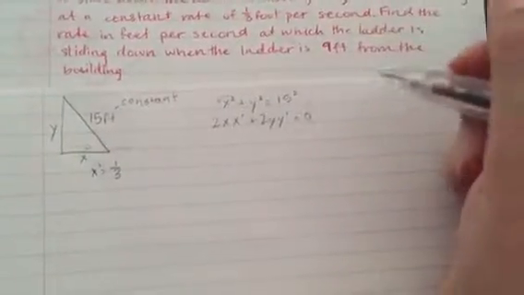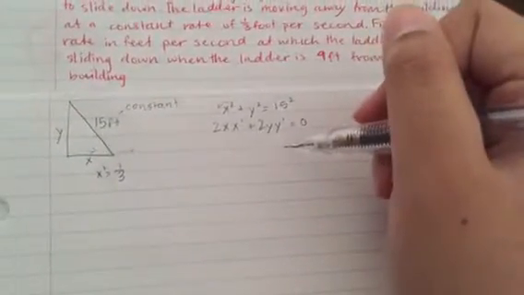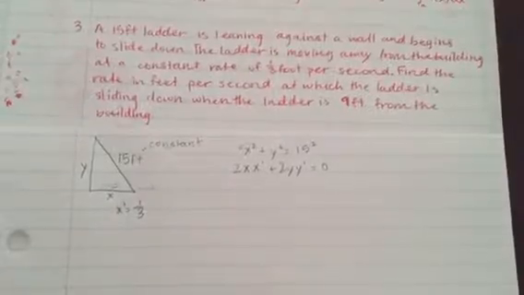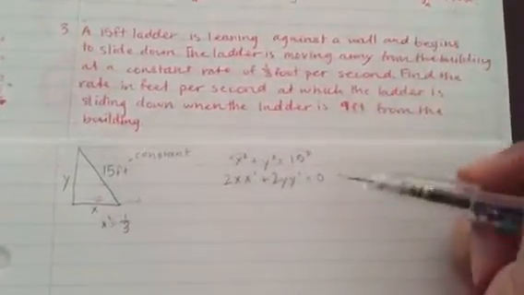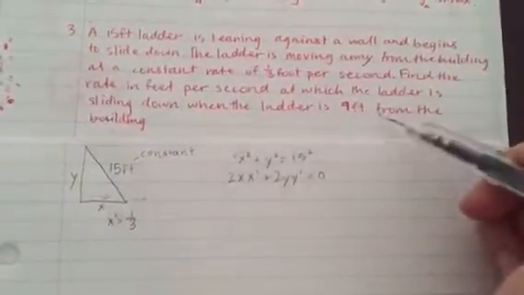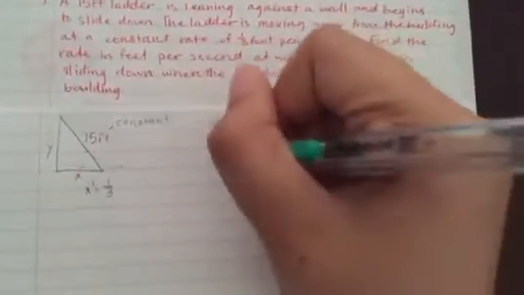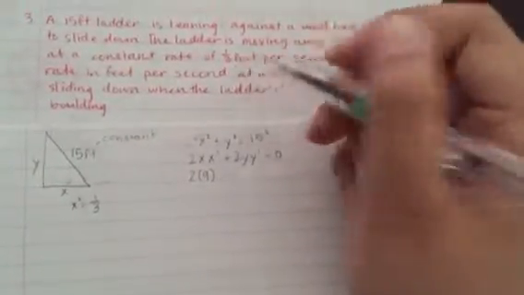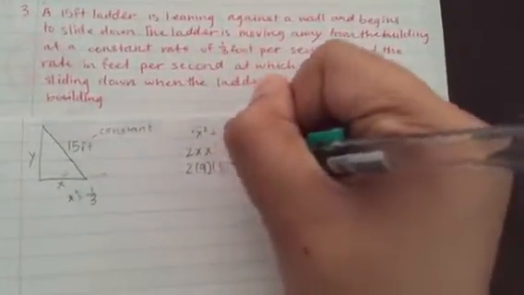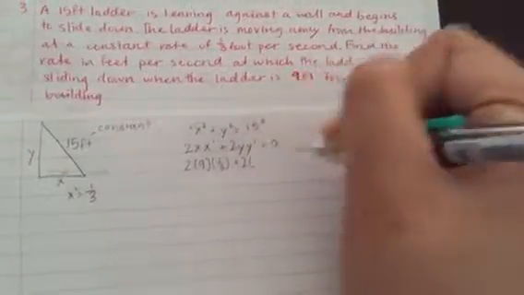From here, we'll plug in the values that we are given. It says that the ladder is 9 feet from the building, so we know that x is 9, and x prime is 1/3. Then we have to find what y is.